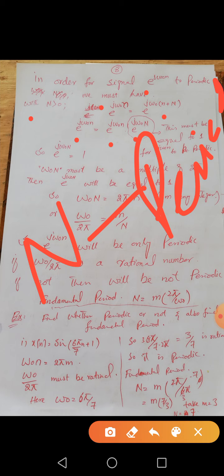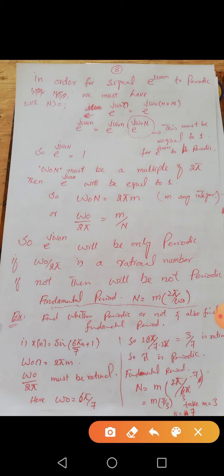We have studied that a periodic signal is a signal for which, if a shift of one time period is brought, it remains the same. So here we have brought a time shift of N, and N is the period. So if this signal is periodic, e power j omega naught N must be equal to 1.